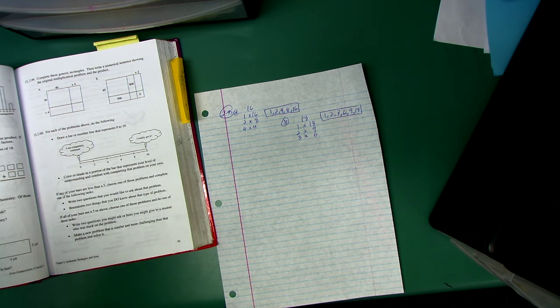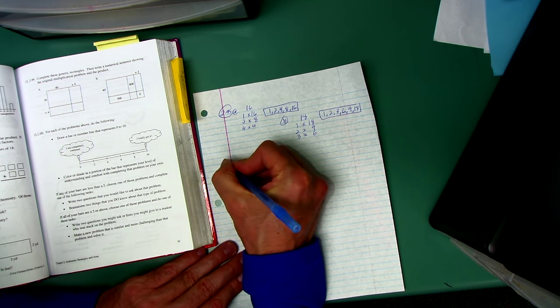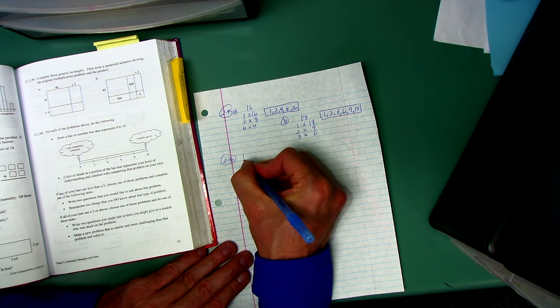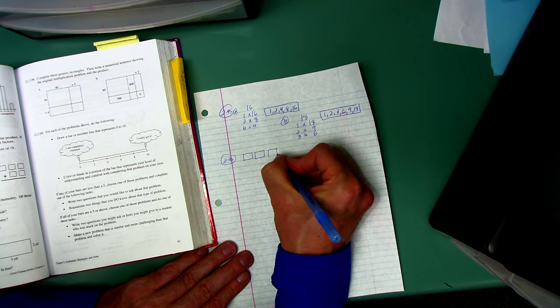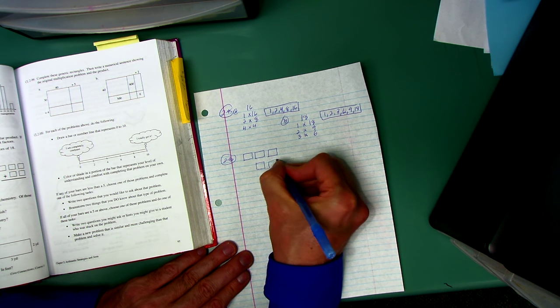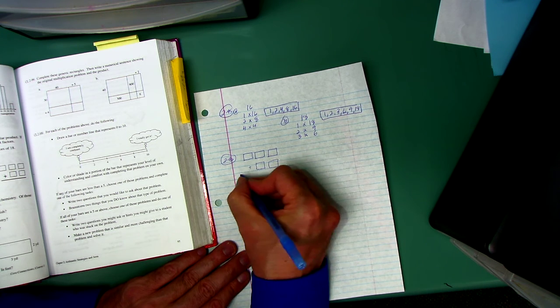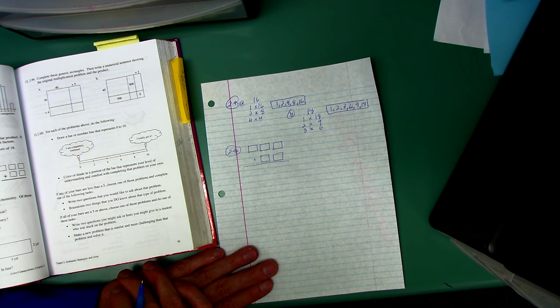It says place the digits 4, 7, 5, 6, and 8 in the boxes to make the largest sum possible. Okay, I think there was a problem like this earlier that I think we might have skipped. These are kind of fun to do. You play around with the numbers to see if you can get the biggest sum possible. Okay. Now, I'm going to give you a spoiler alert. Okay, I want you to try it. Okay, press pause and go try it. Then I'm going to give you a hint. You're going to try it again. Okay, go.